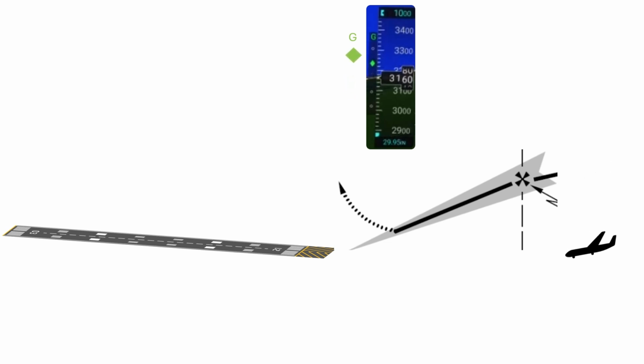A non-precision approach, such as a VOR or LNAV approach, only provides lateral guidance to the runway. This means the pilot needs to manage the descent using step-down altitudes. Common examples include VOR, NDB, and some RNAV GPS approaches without vertical guidance.